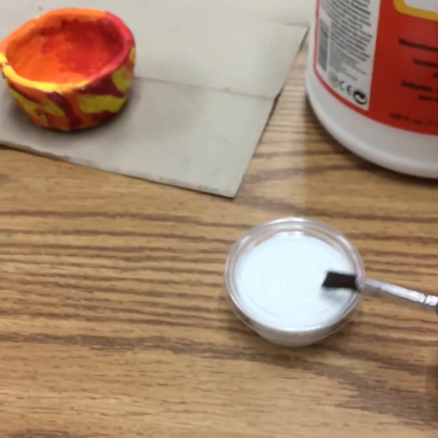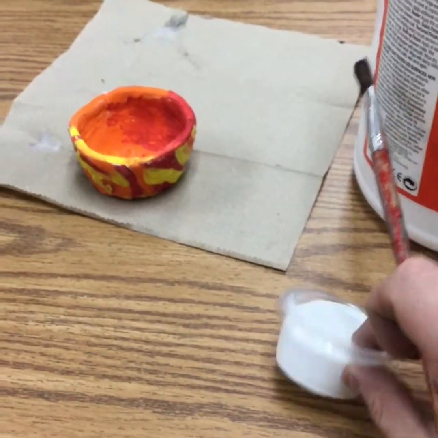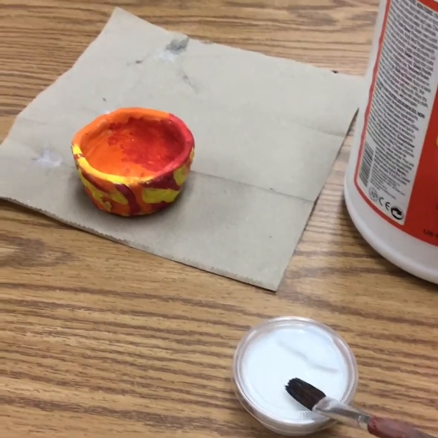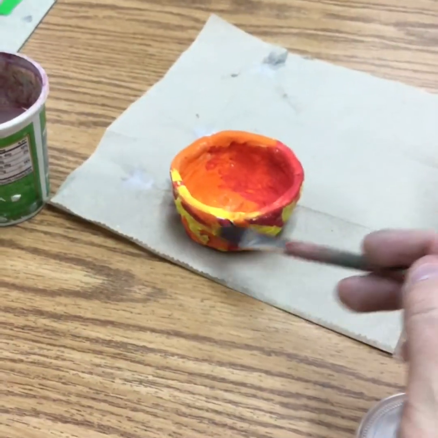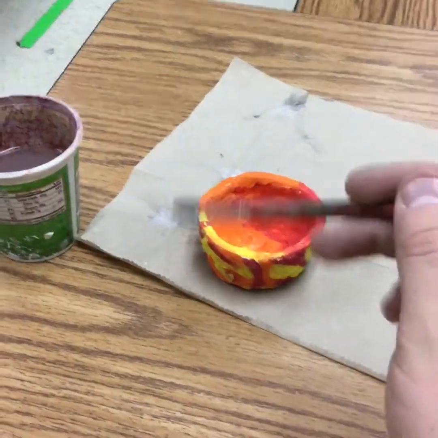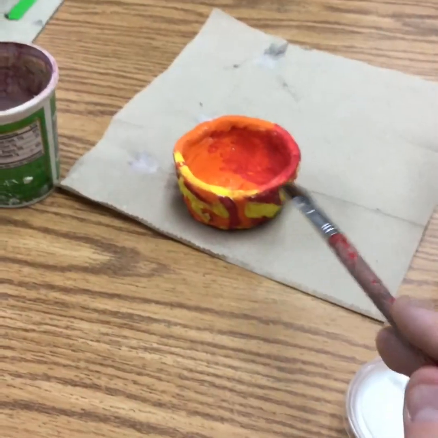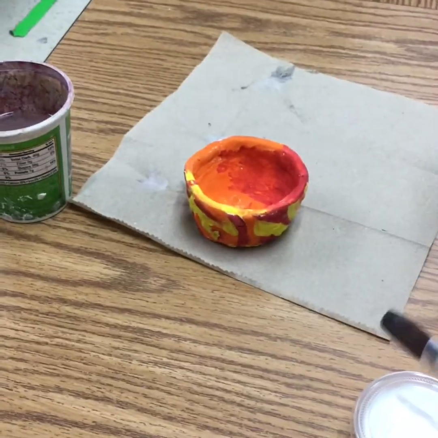So you're gonna be needing one of these. It looks like a little cup full of white glue, but it is not white glue. It is Mod Podge. And we are going to be painting our coil pot with the Mod Podge. It may look a little bit odd at first, but it always dries clear and shiny.